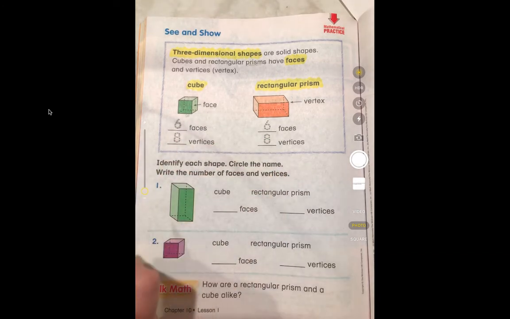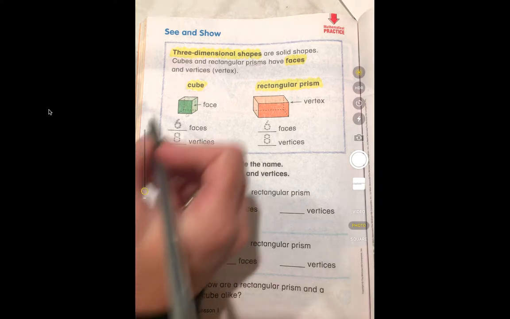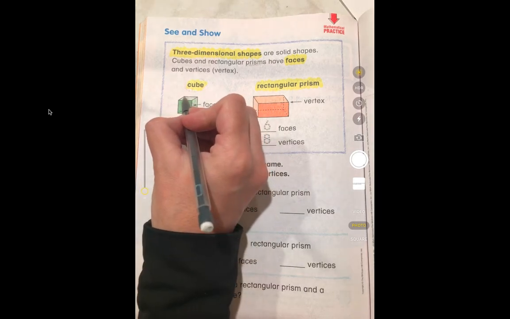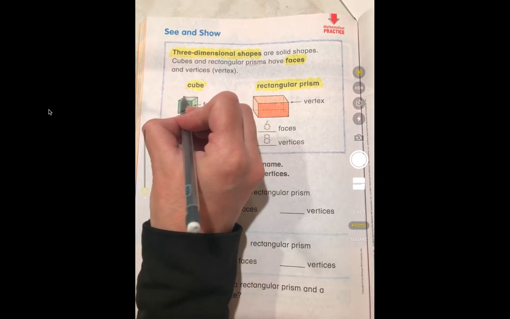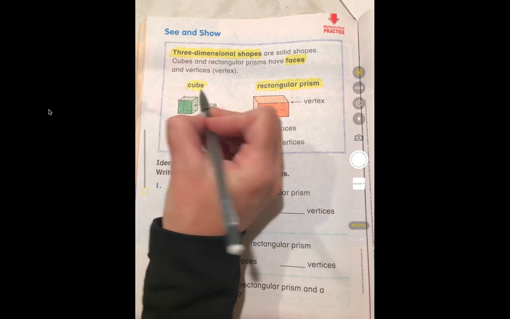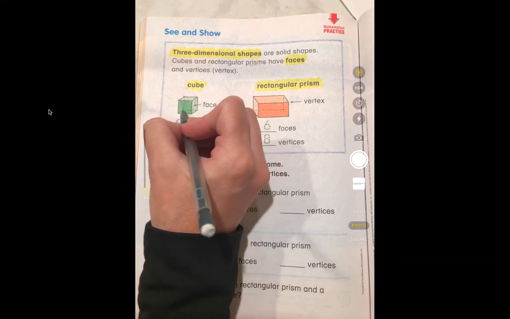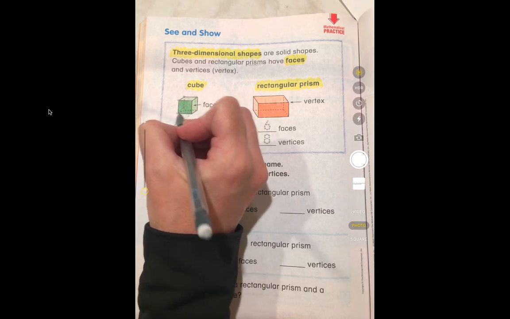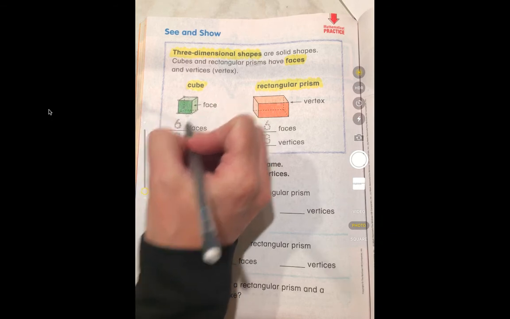My suggestion to you is to get a die or a box or something like that to help you see it. And then vertices, you have to count the parts where the sides go together. So it's 1, 2, 3, 4. And if it has 4 on top, 5, 6, 7, 8.